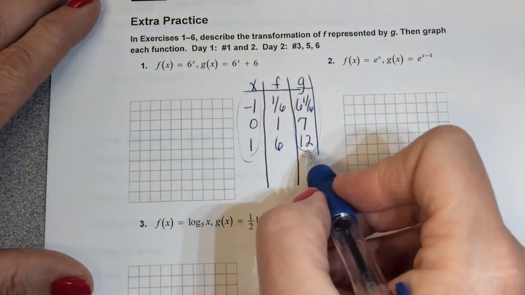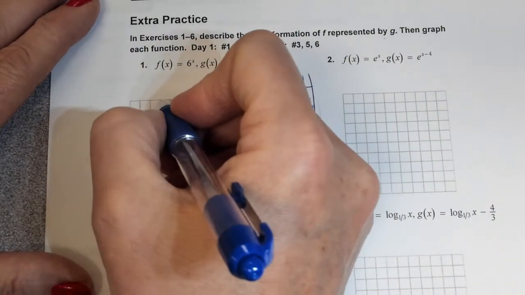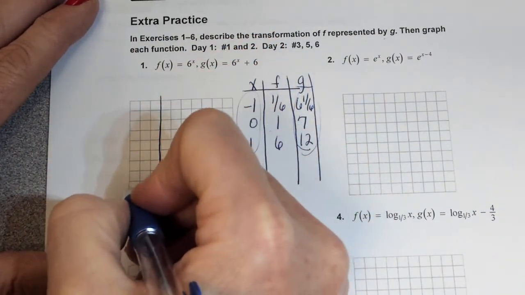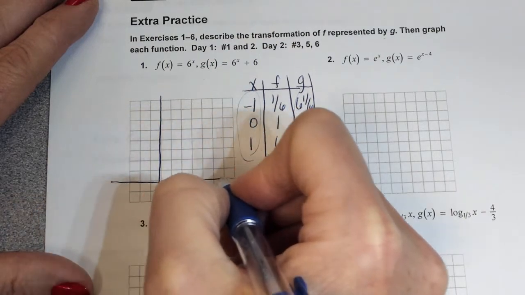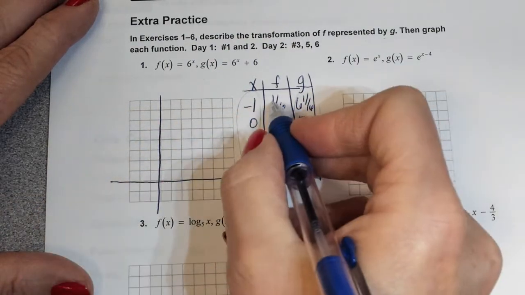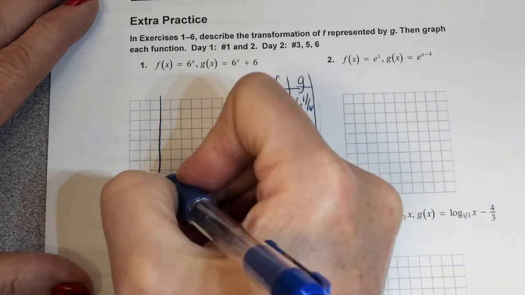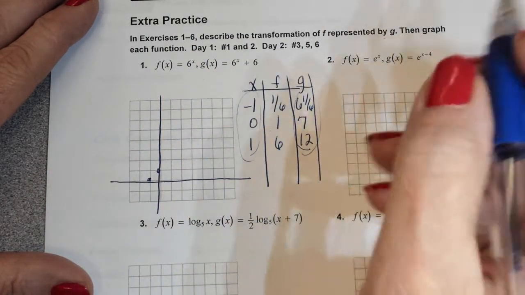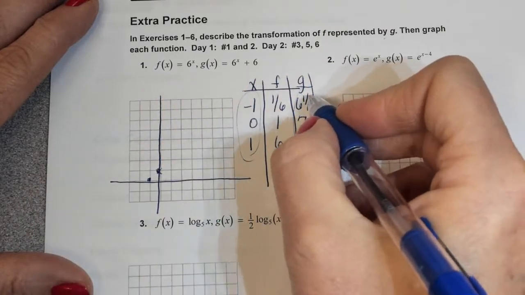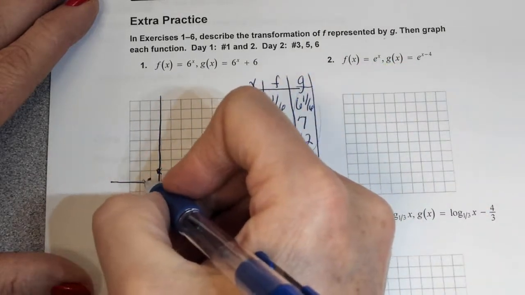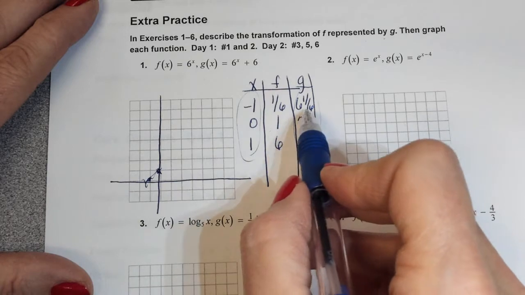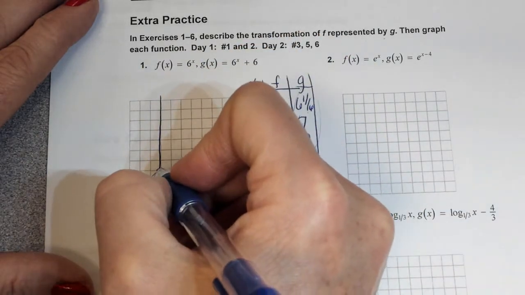So let's see, how do I need to go to 12? I don't have any negatives, so I'm going to make my axis more like that. Okay, so at negative 1, I'm at 1/6. At 0, we're at 1. Oh, I'm sorry. I'm graphing this function. At negative 1, I'm at 6 and 1/6.